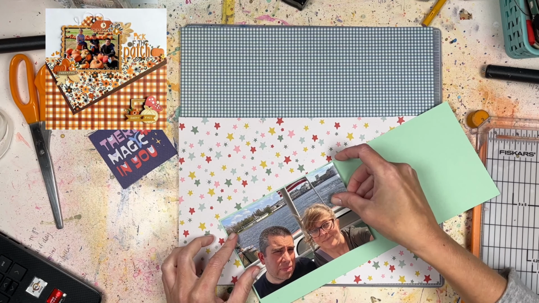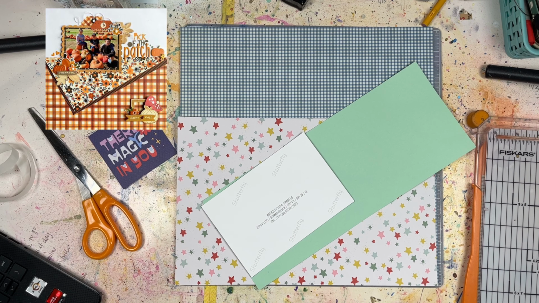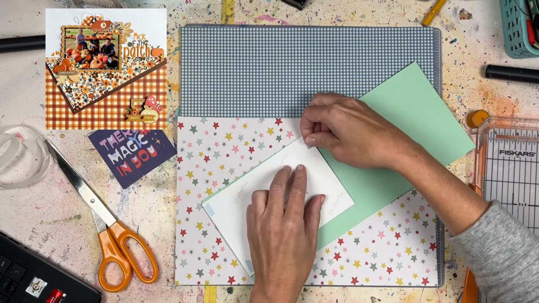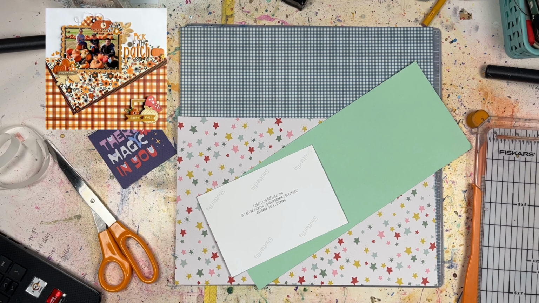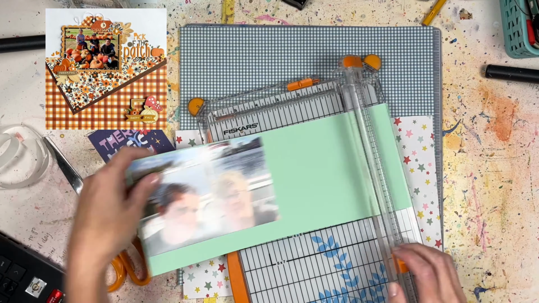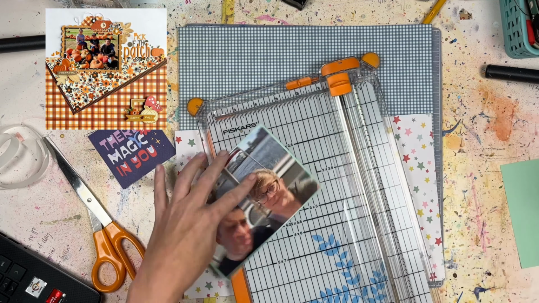It kind of looks like the paper is folded over, and it might actually be folded over. I'm not going to do a fold over. I'm just going to cut a triangle out of a different pattern paper. But I am going to still use one photo, and then I'm going to go crazy with the embellishments and kind of do my own thing. So this is where I'm starting with this Paper Issues scrapbook layout.